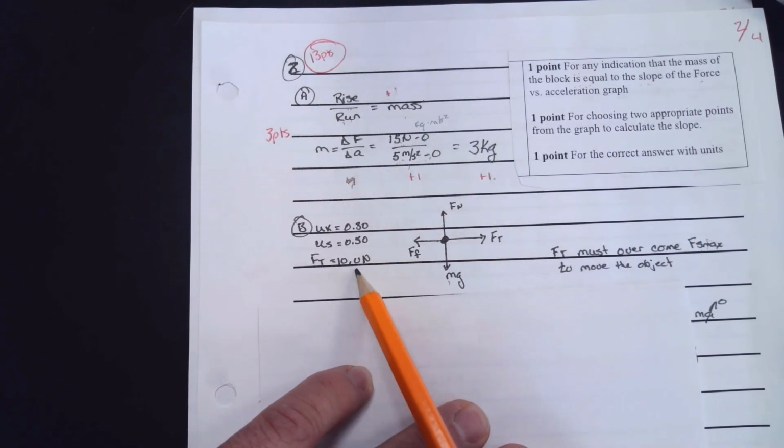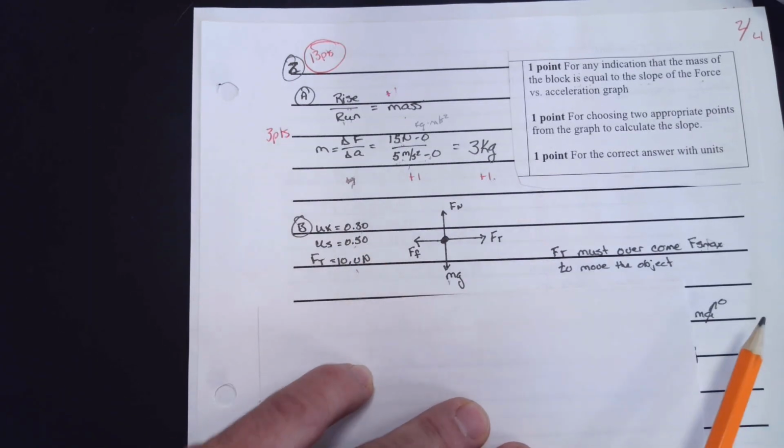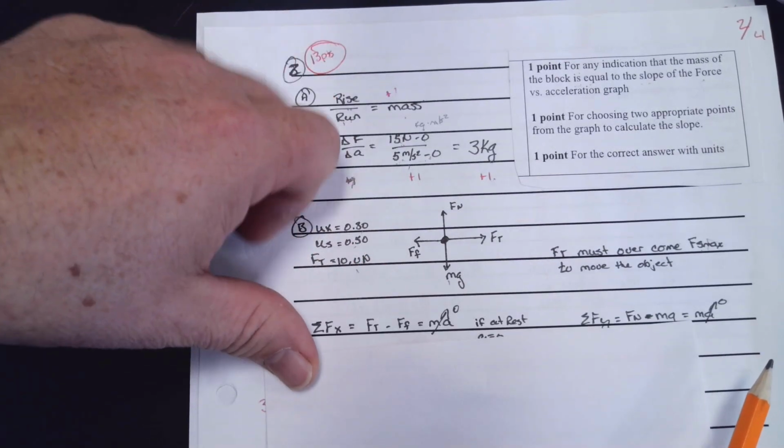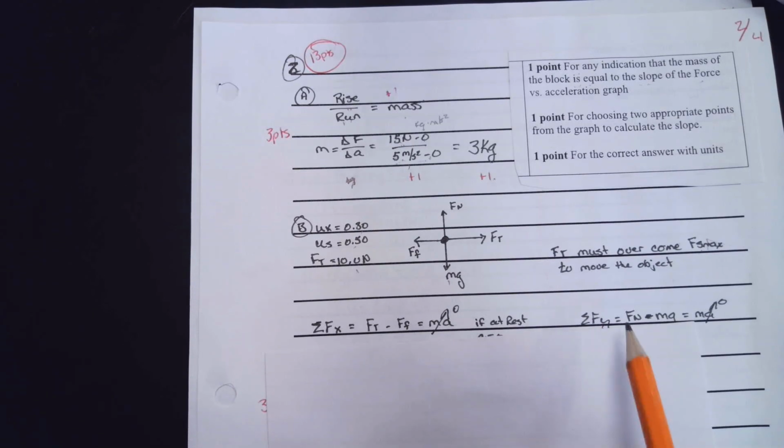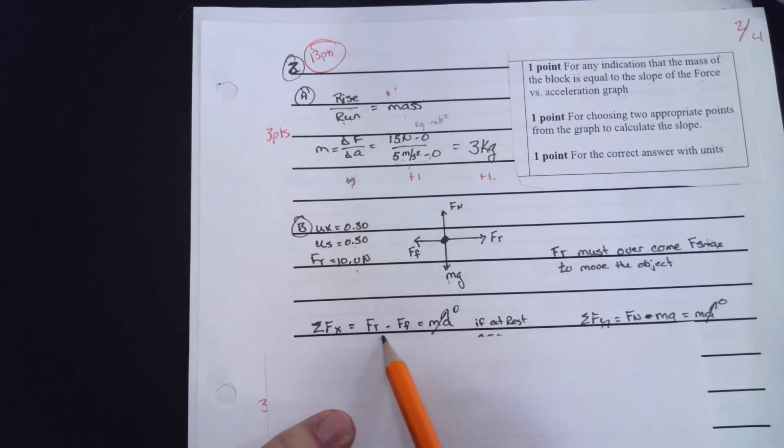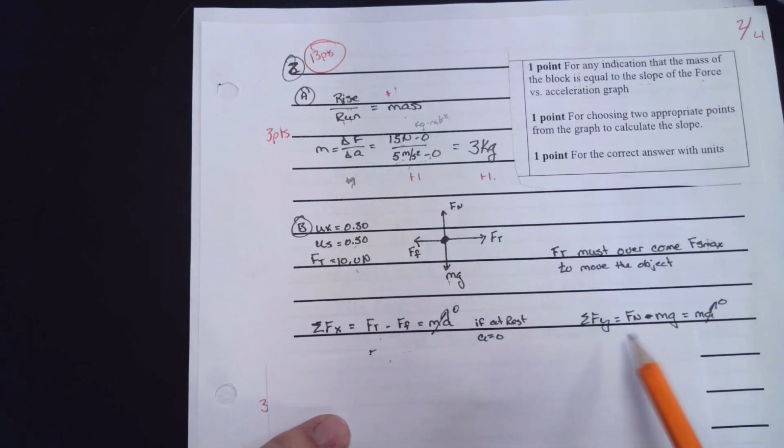I know what the force is, I know the static friction coefficient, and the kinetic, but I'm going to just concentrate on the static. So I sum up my forces in the x direction, and if it's at rest, because I'm going to use the static, I can get rid of that value. And writing this out is going to benefit me later on in the problem.